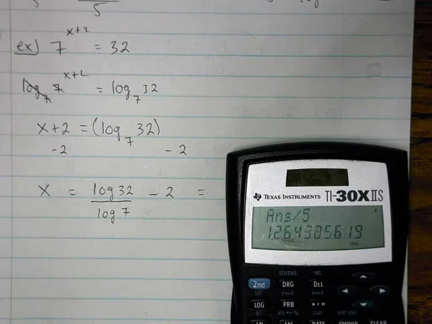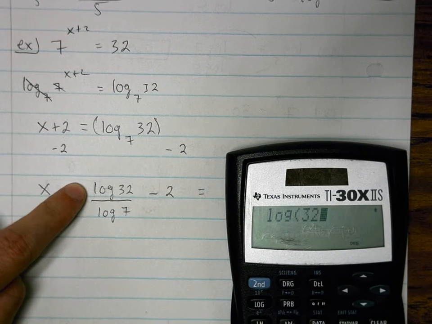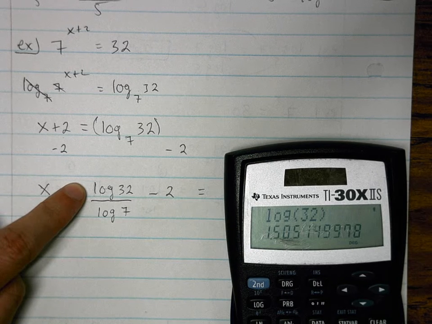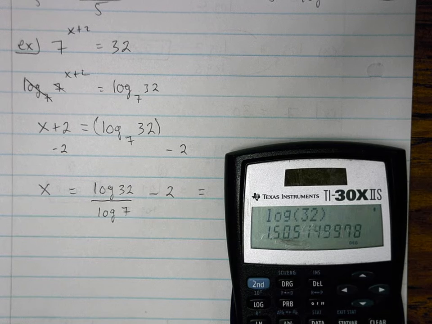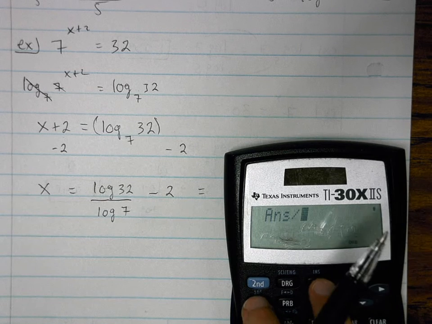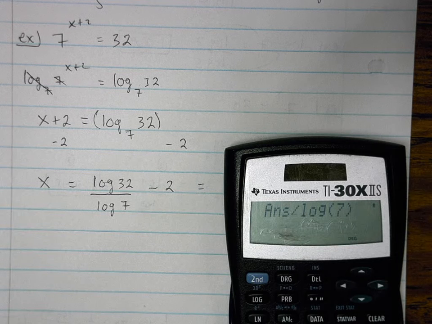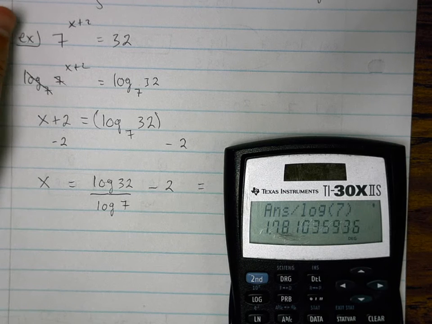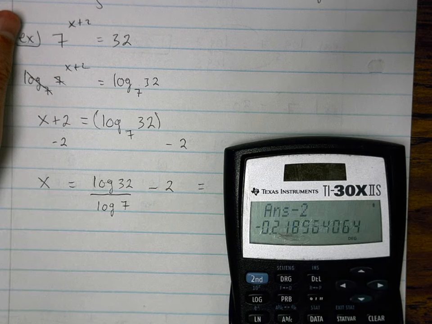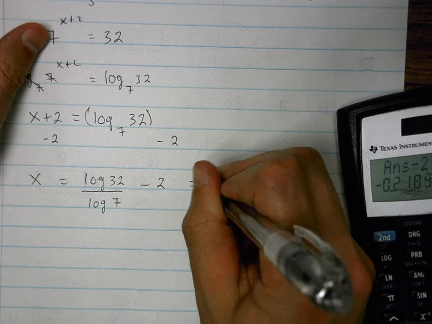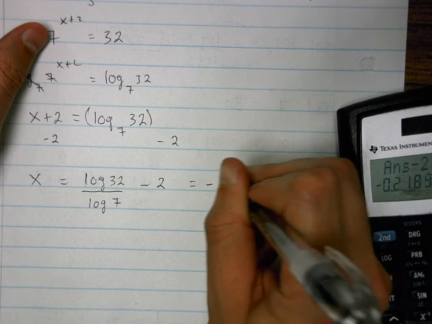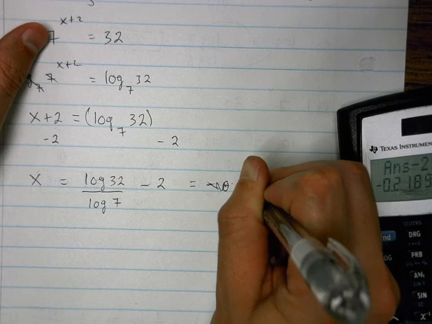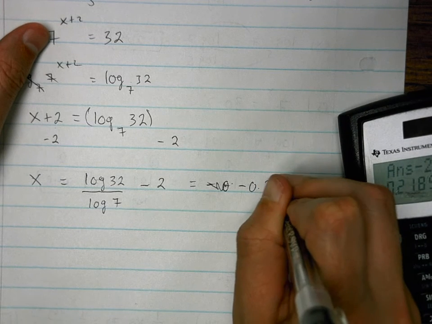So finally, we're going to plug it in. Log of 32, that gives us a number, divided by log of 7, that gives us another number, and then subtract 2 to end up with negative 0.219. There we go.